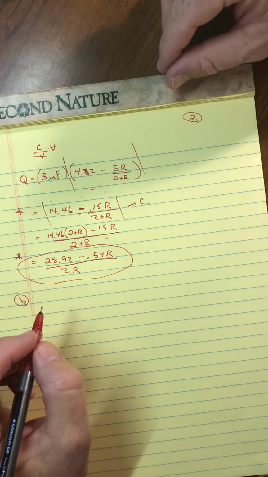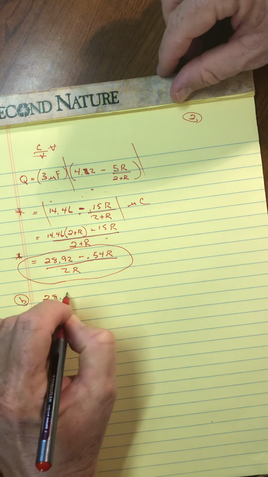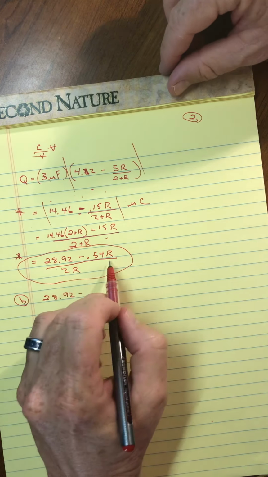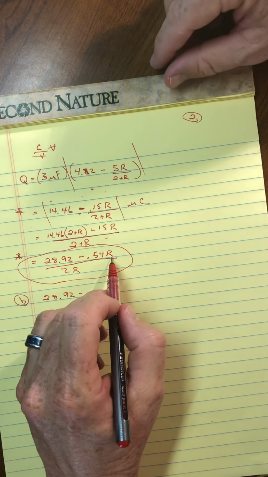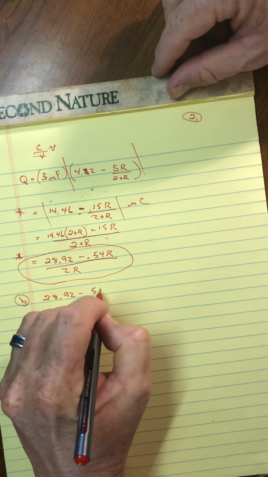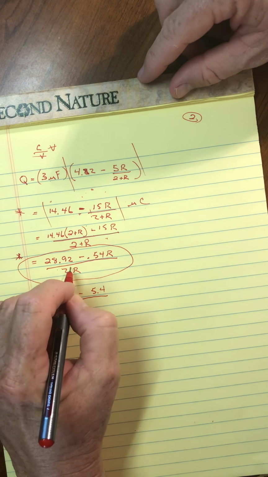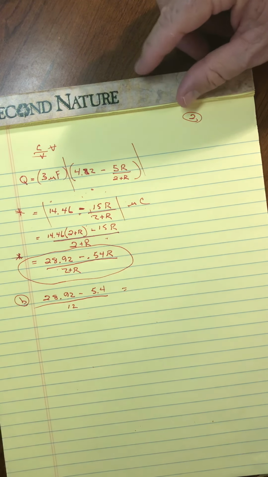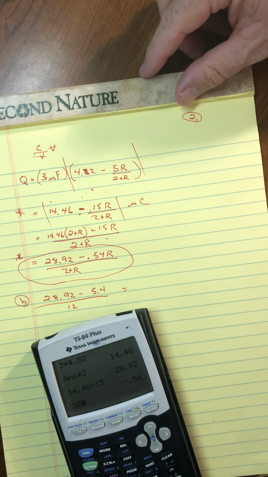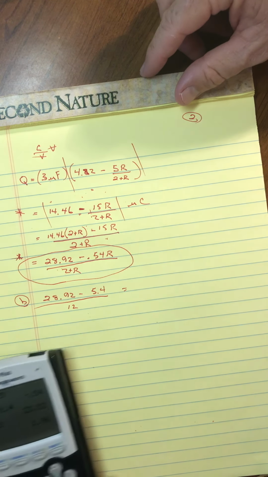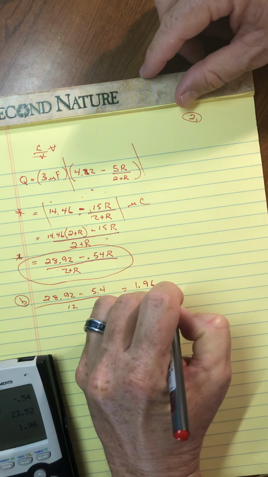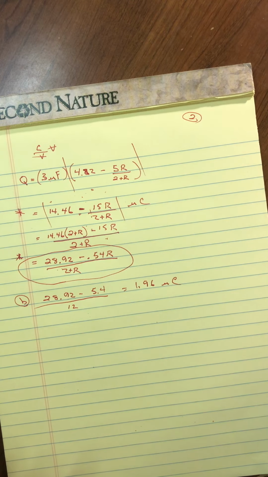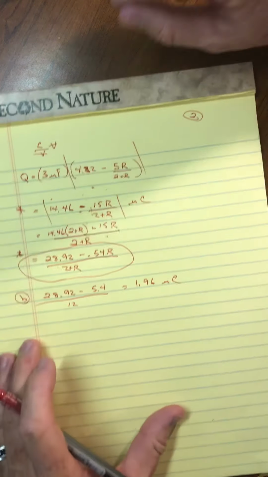So this would be the 28.92 minus, and so if R is going to be, let me come back, what did I say, 10. 10 times this would be 5.4, and then R, whoops, I forgot the little plus sign in here. And then 10 plus 2 would be 12. And so this would be 28.92 minus 5.4, and divide that by 12, and I would get 1.98 microcoulombs if I just kind of do a direct plug and chug in there.